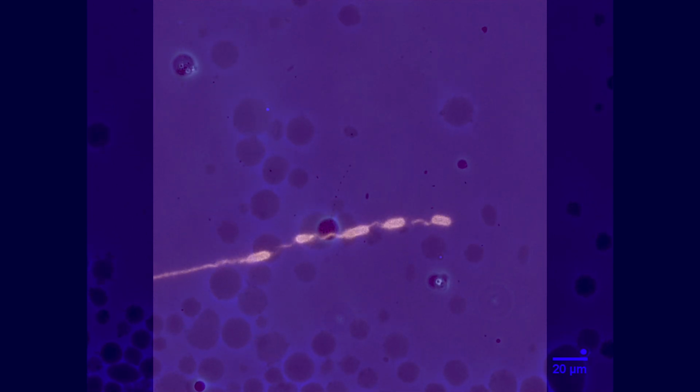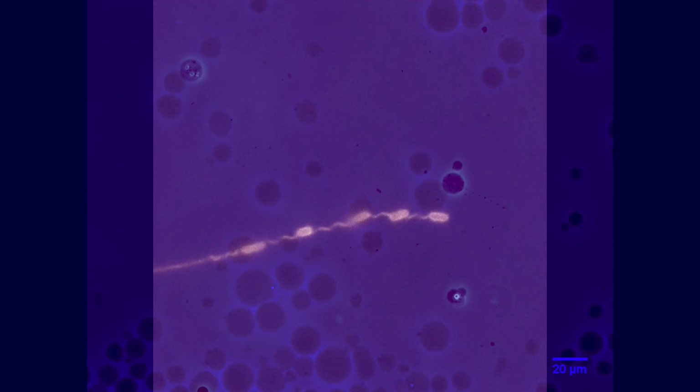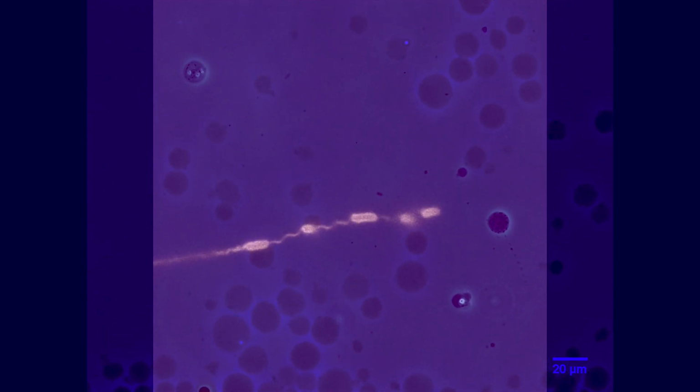Out of this research, one of the experiments that we want to try now is to see whether we can use these biohybrid structures to deliver bacteria to places in the body where the microbiome has been compromised.